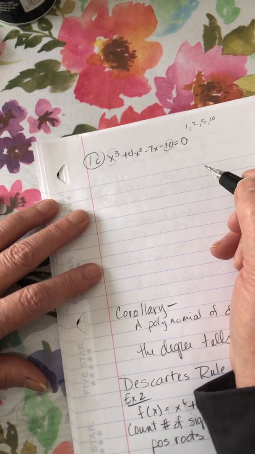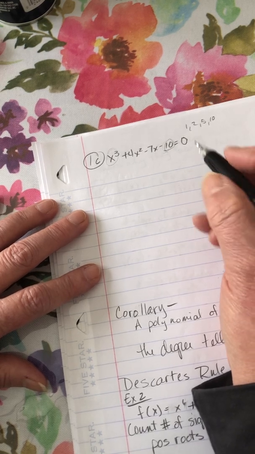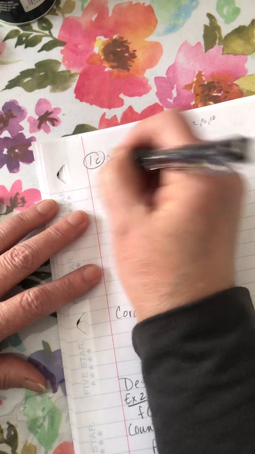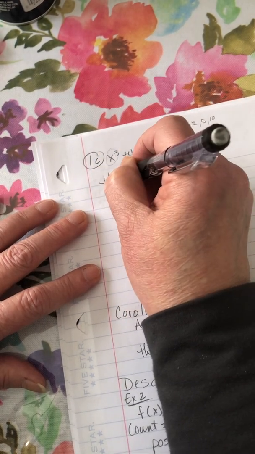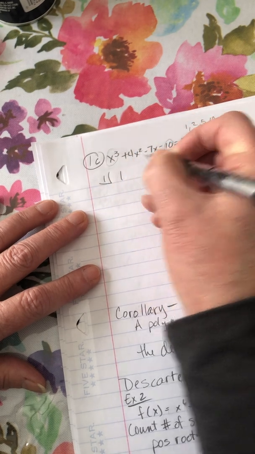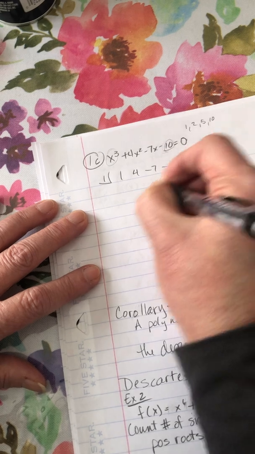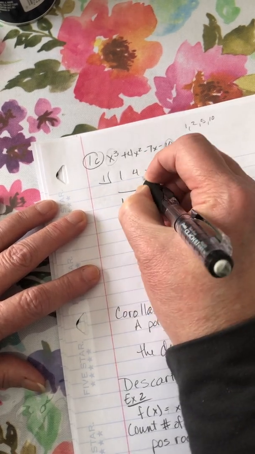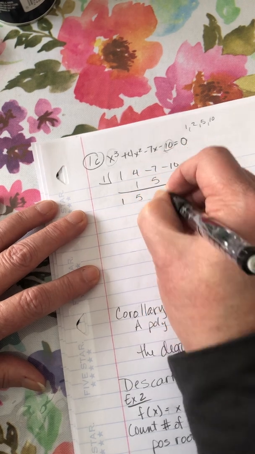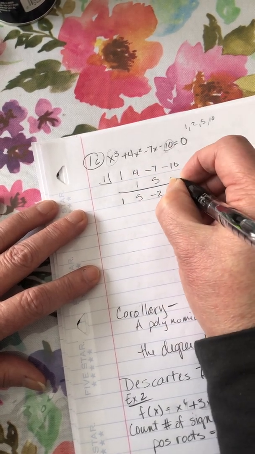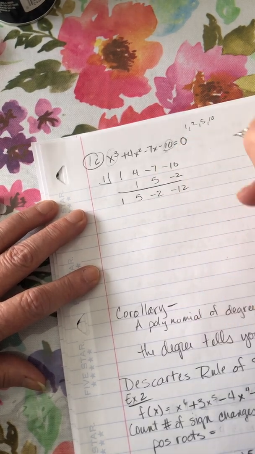And we learned synthetic division. It's really easy and it doesn't take much time. So I would check either 1 or negative 1. So if I check 1, and I've got my coefficients, 1, 4, negative 7, negative 10. Okay, 1 times 1 is 1. That gives me 5. That gives me negative 2. That gives me negative 2. That gives me a remainder. That's not going to work.